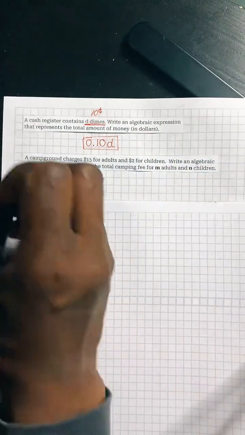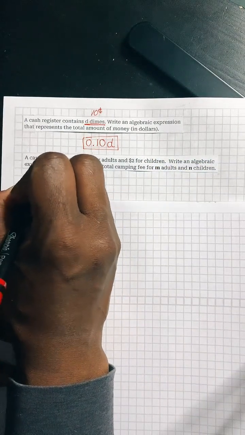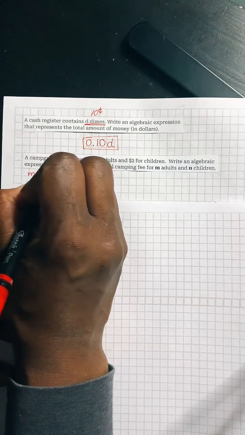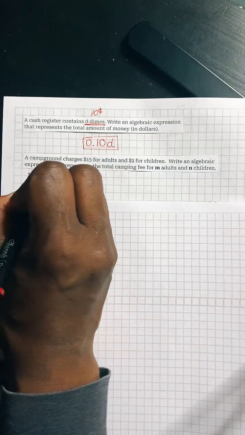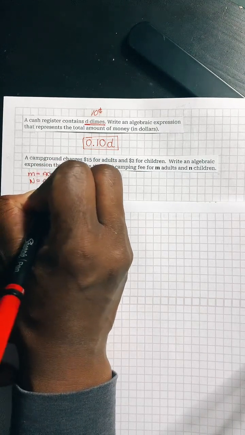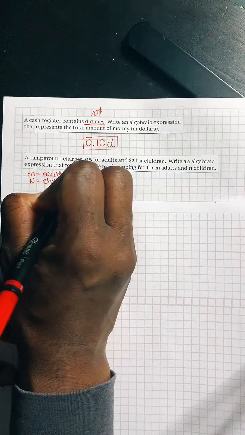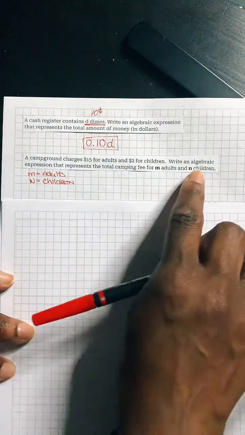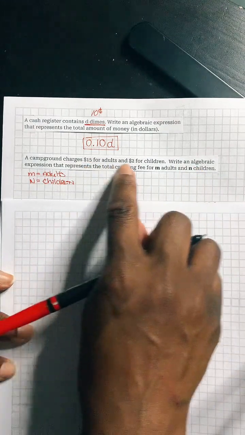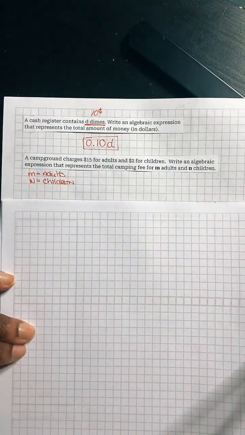So they're telling you that M is supposed to represent the adults and N is supposed to represent children. So they're giving you the key. So how would I write that algebraic expression that we're dealing with in that first sentence?